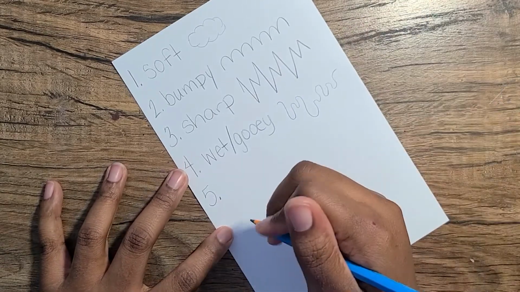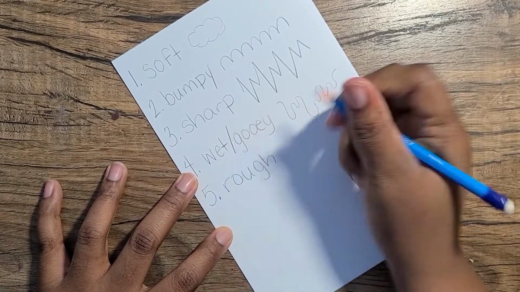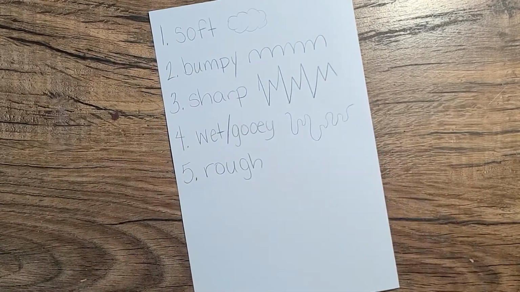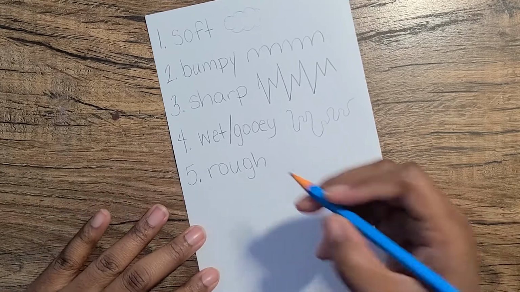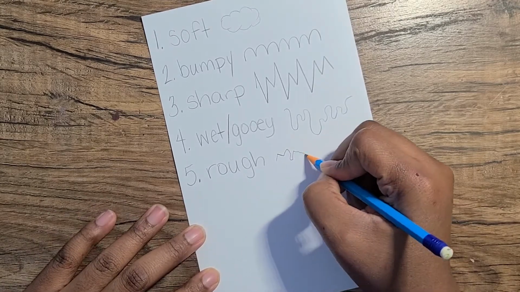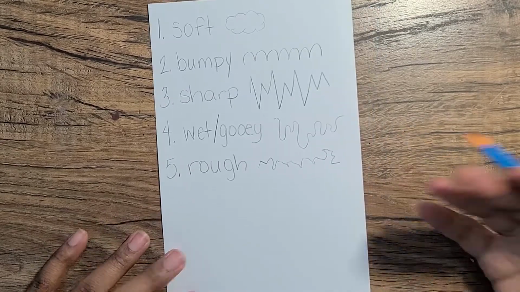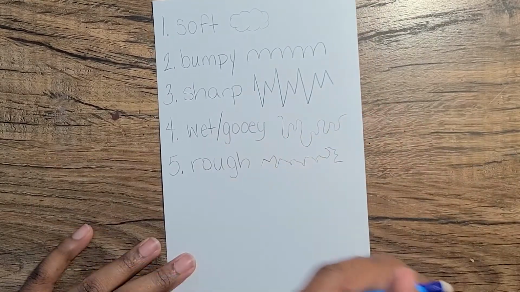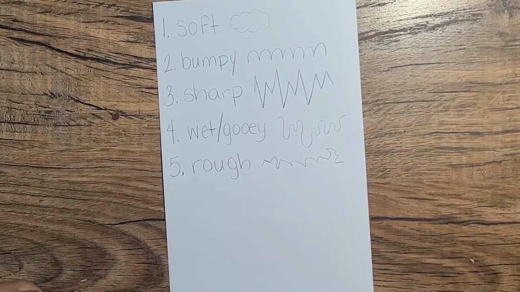And then lastly, rough. Rough can somewhat look like sharp, but it doesn't want to be as pointy, because rough doesn't mean it's going to be sharp. It could just be a very rough, uneven, and very uncomfortable texture. I'm just going to draw a really jagged, kind of crazy line. And of course, if I rubbed my hand across that, if it was real, like a rock that was shaped this way, I would know that felt really rough.